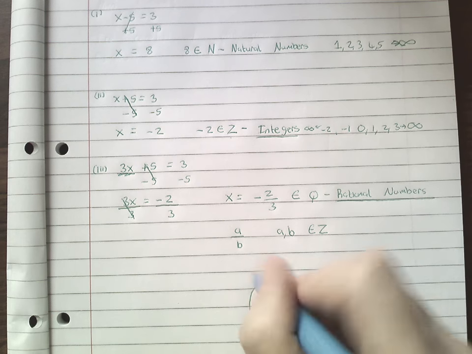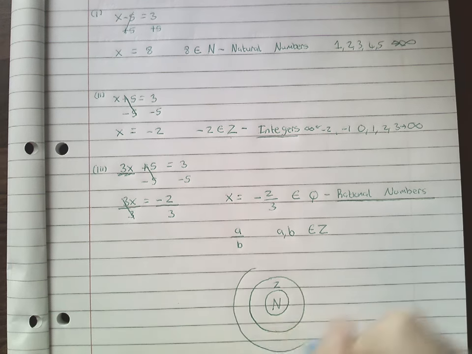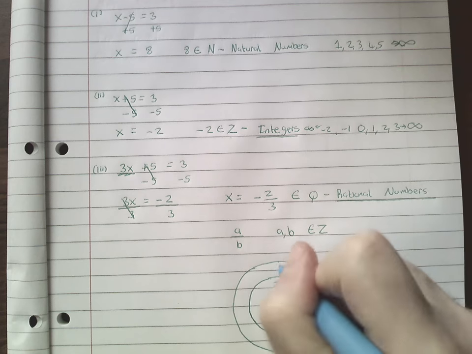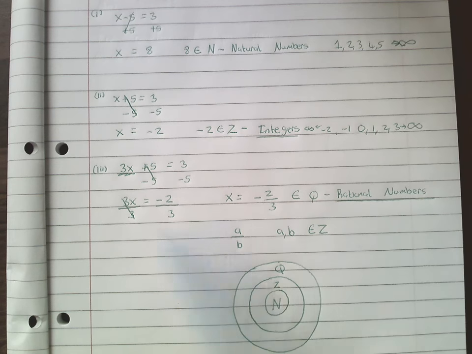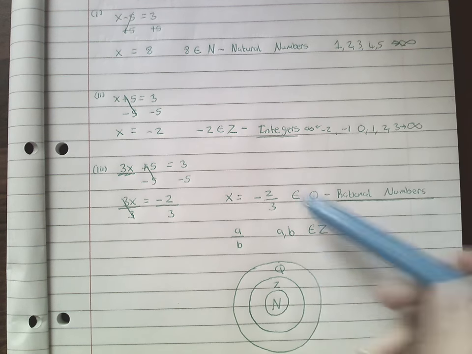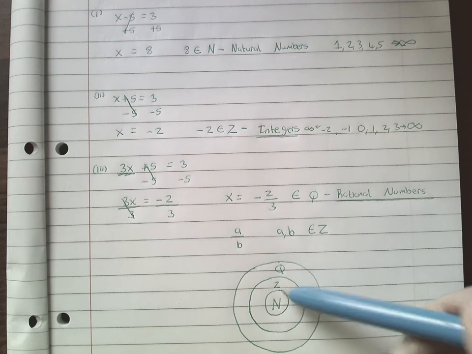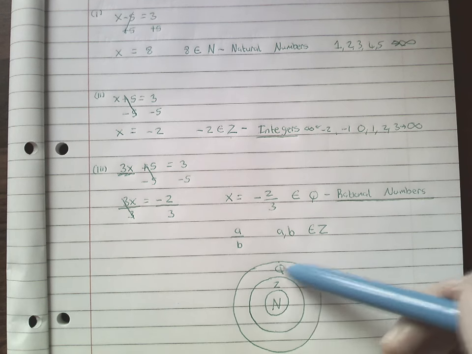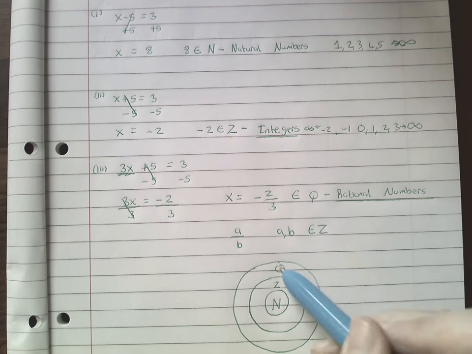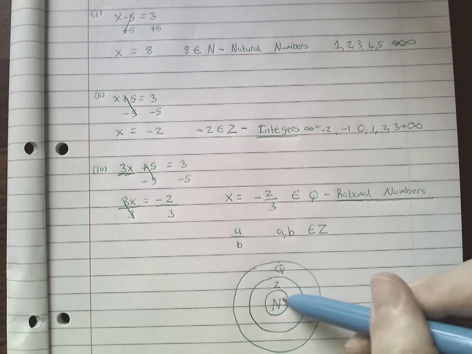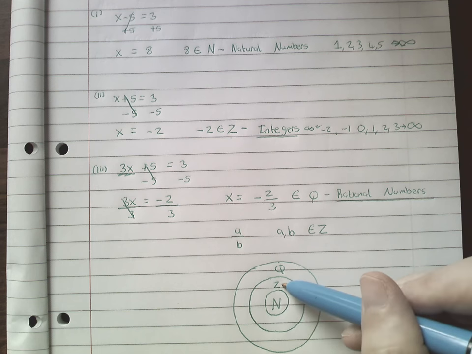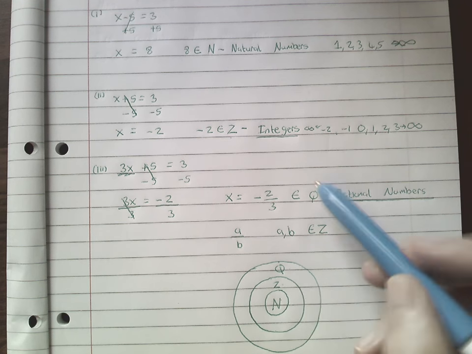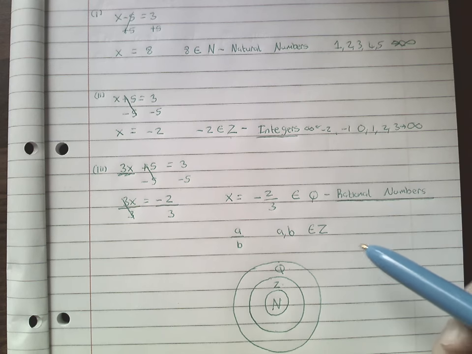And then if we take one above that, we have Q, which represents the rational numbers, and rational numbers include integers as well. So they include natural numbers and integers, but they're in fraction form. These are what are called rational numbers, and we represent them with the letter Q. So we can see that natural numbers are a subset of integers, and integers are a subset of rational numbers. That's what we mean by these.